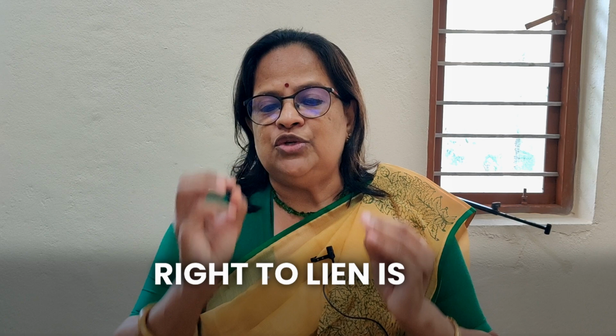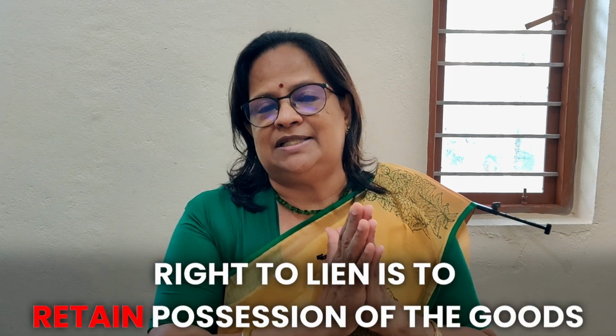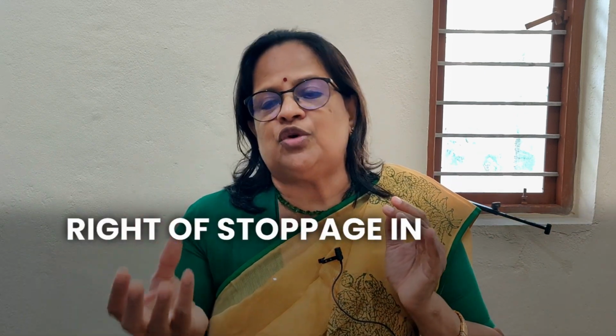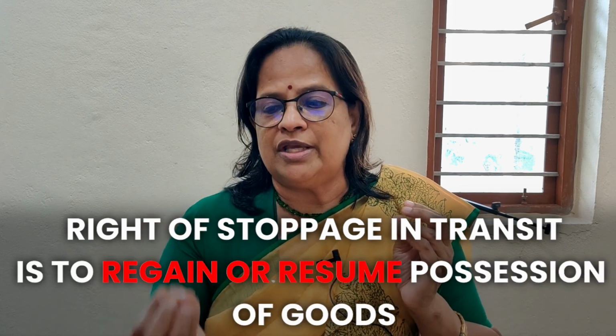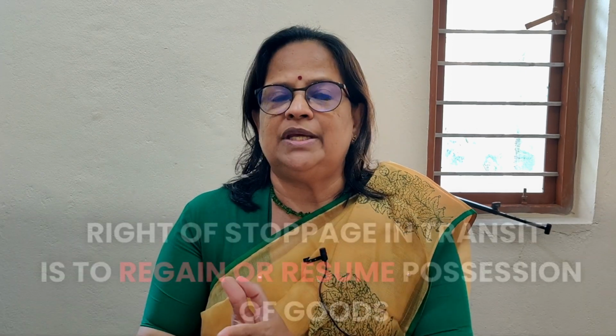Last point is right of lien. When you are exercising this right, this is the most important point. Right of lien is to retain the possession of goods, to continue to keep them with the seller itself. See, if you bought a mobile phone and you made only part payment, the seller will keep it till you make the full payment. The seller has got the possession of the goods. Whereas right of stoppage in transit is to regain or resume possession of goods. The seller has given the item to a transport company to deliver it to the buyer. So he is trying to regain or resume possession of goods.